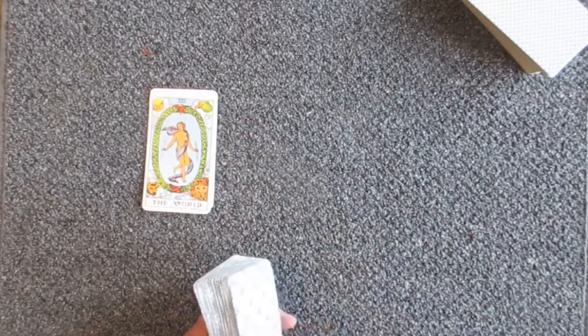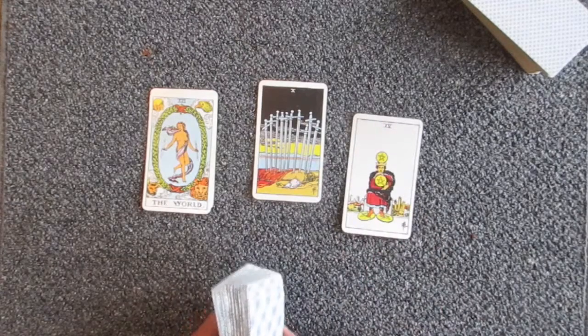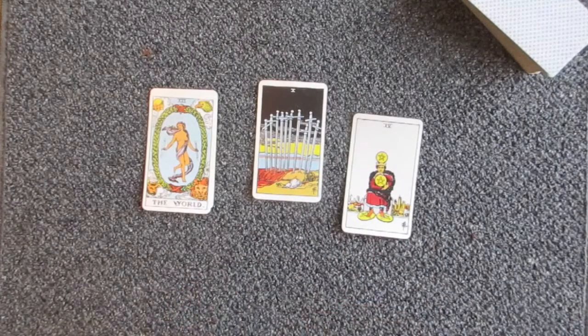World card, 10 of Swords, that's always a winner. 4 of Pentacles. So, is this recording? Yeah, okay.